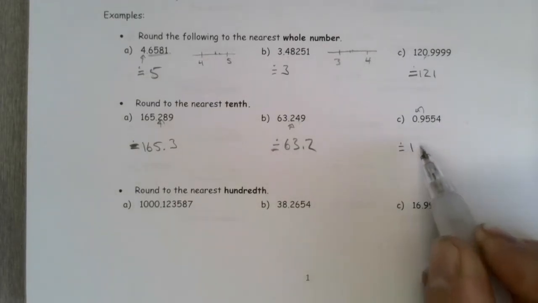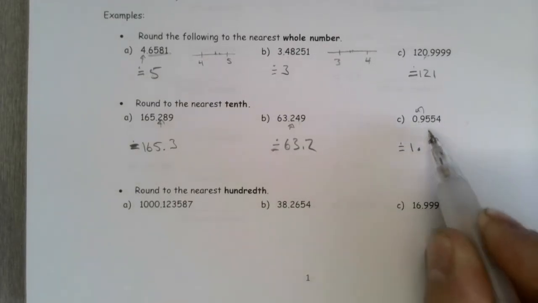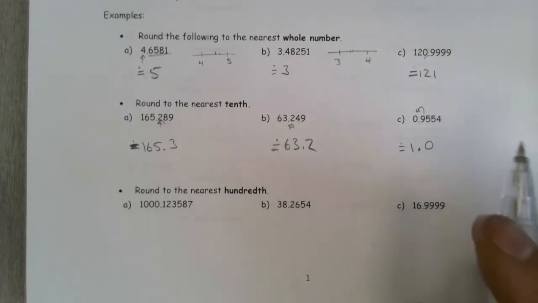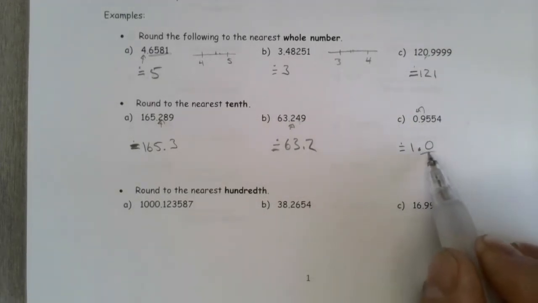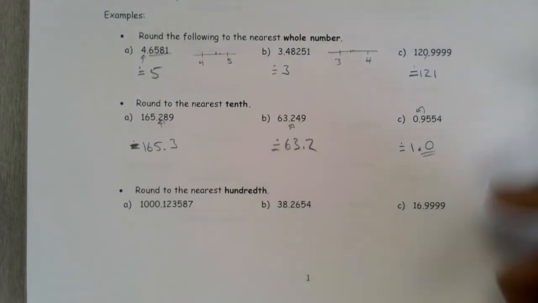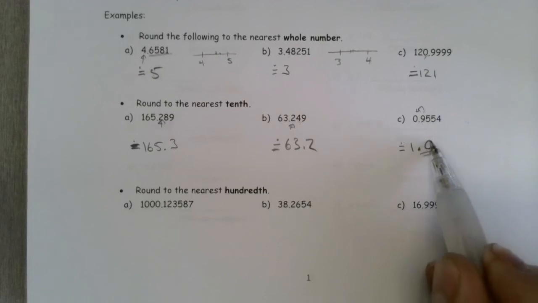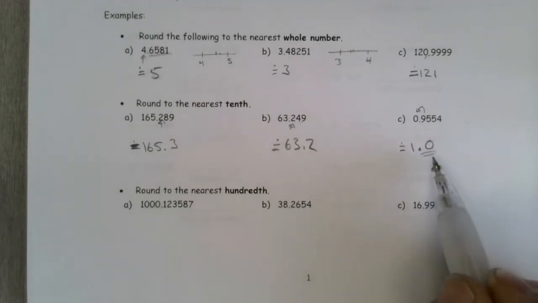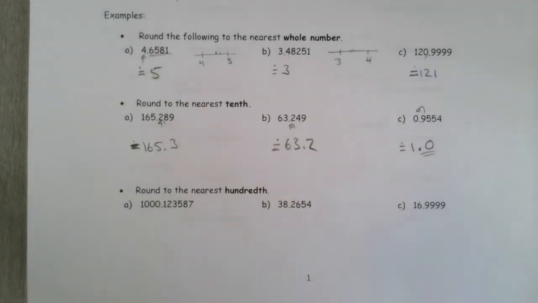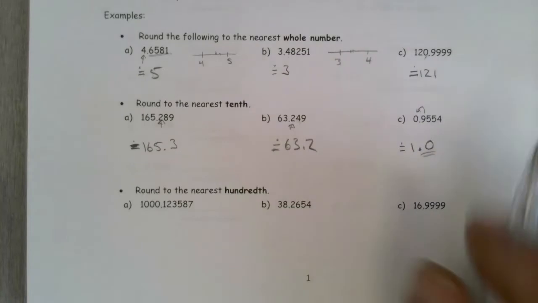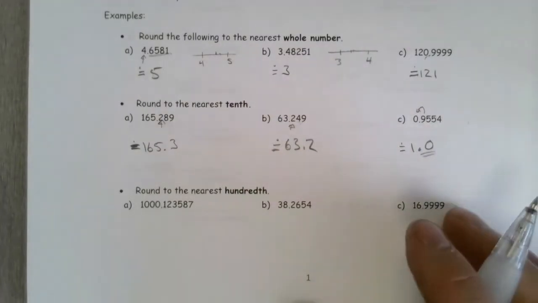So 1, leave the decimal there, 0.0. And actually, that's okay. That's great. In fact, I want that 0 to be there. You don't just write 1. Write 1.0, because that tells everybody, okay, hey, I rounded it. It is closer to 1.0 than it is to any other number in the tenth position. Okay, so that's a great answer there.